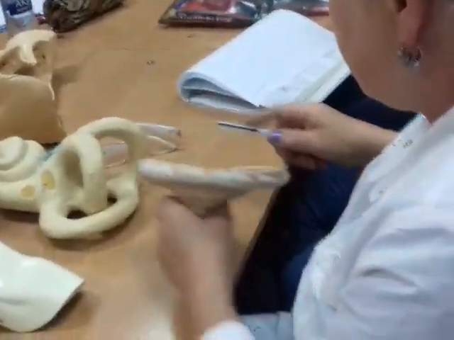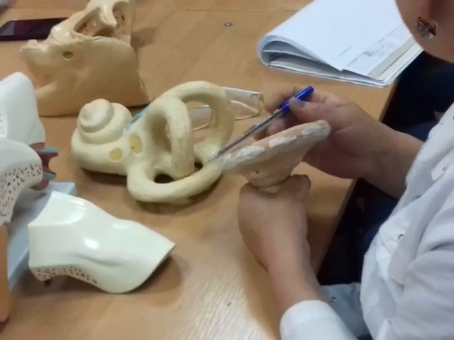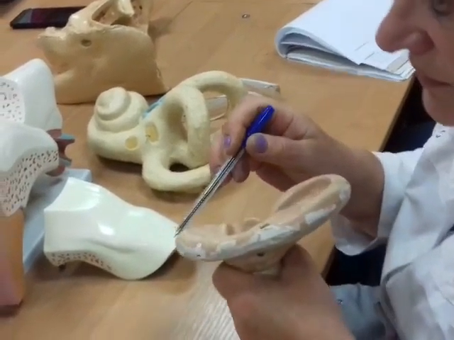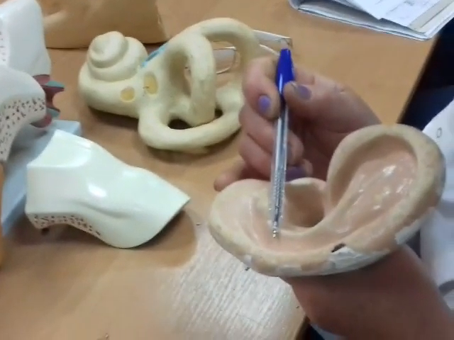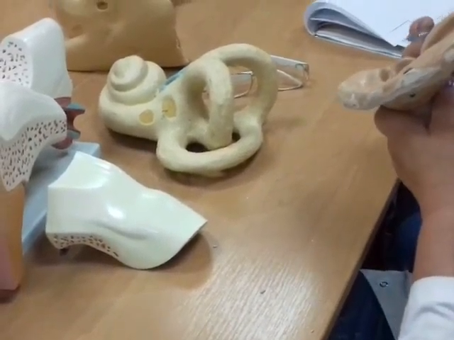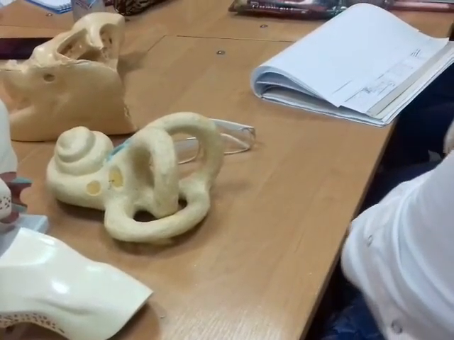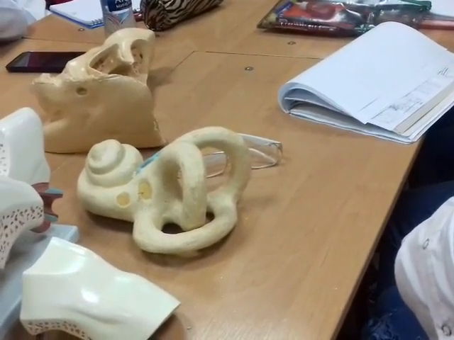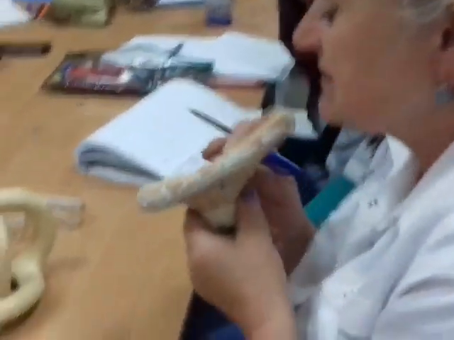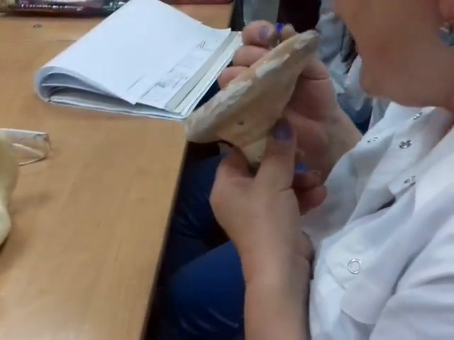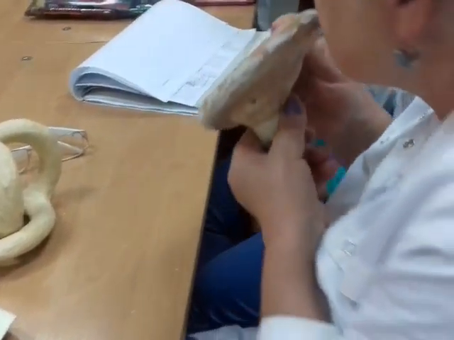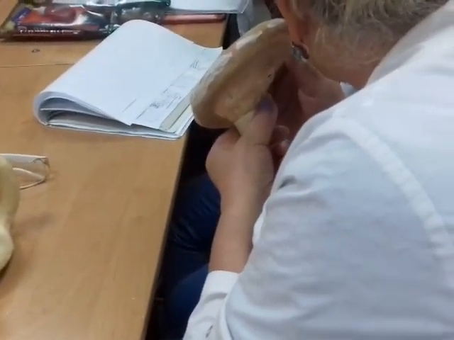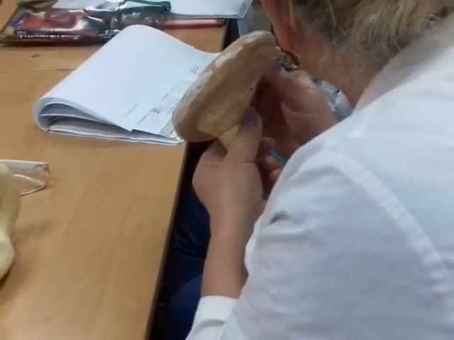We can differentiate the helix, this is the external curvature, and opposite is called the anthelix, the internal curvature. Look please, here will be an impression which joins to the head; this is called the tragus. And the lower portion of the anthelix is a smaller impression. It is called the antitragus.